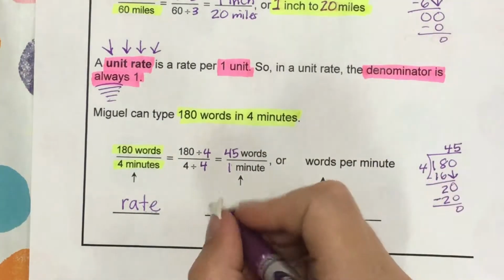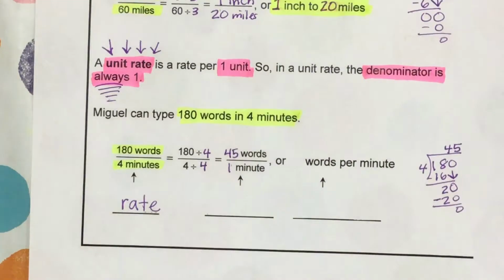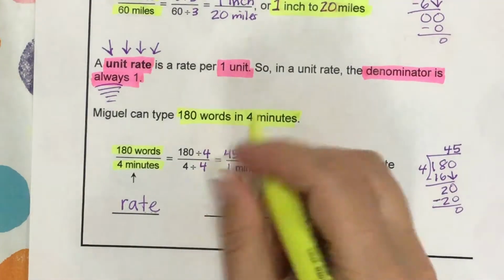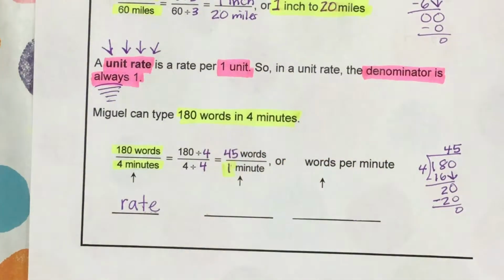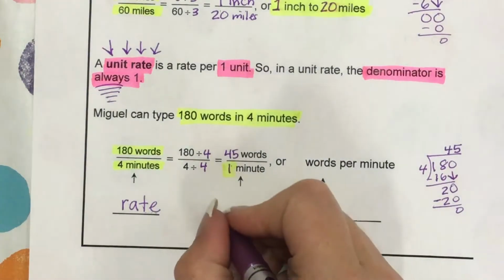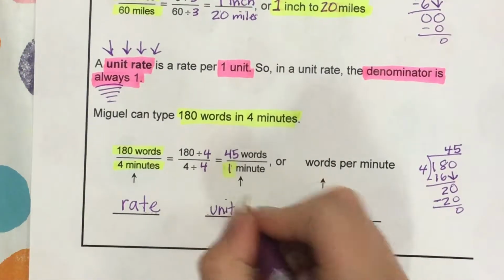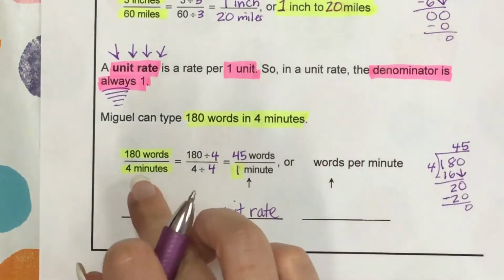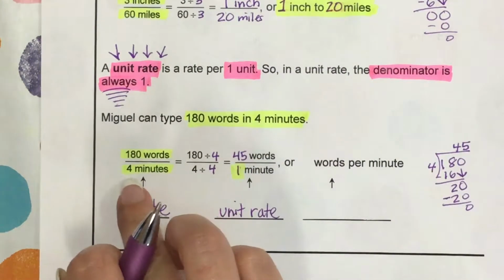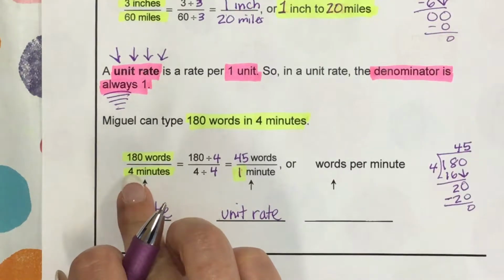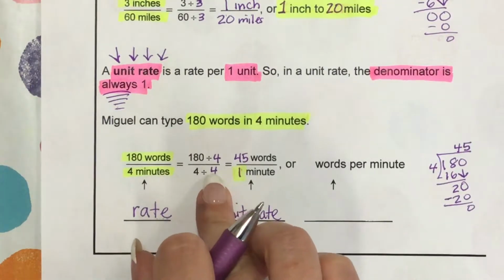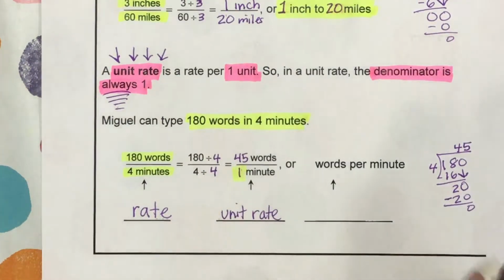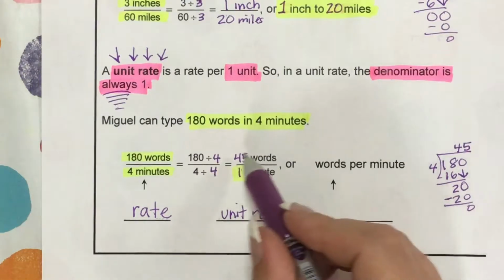So this is the unit rate because we have 1 on the bottom. And on some of the problems, you're going to be asked to find the unit rate. So you're going to start here, and you're going to have to make this on the bottom a 1. So whatever this number is, you're going to have to divide the bottom and the top by that same number. So here we have our unit rate.